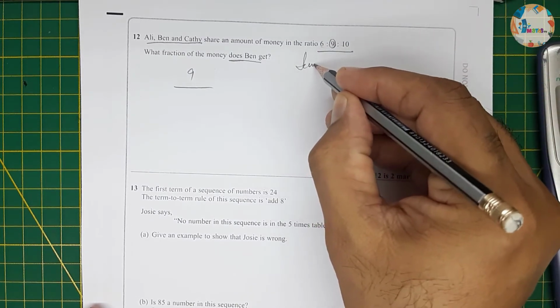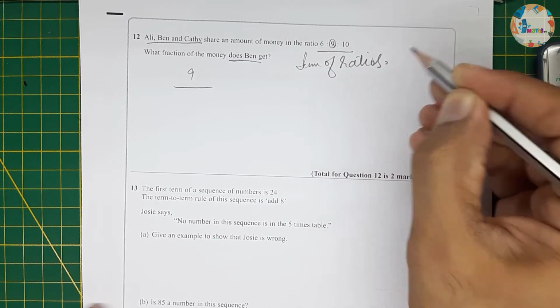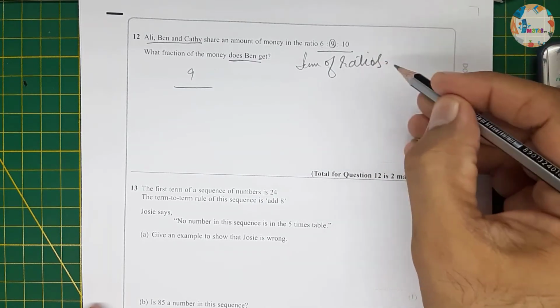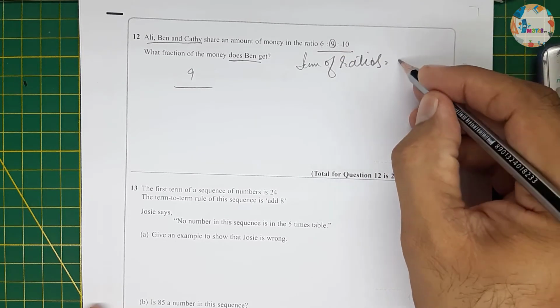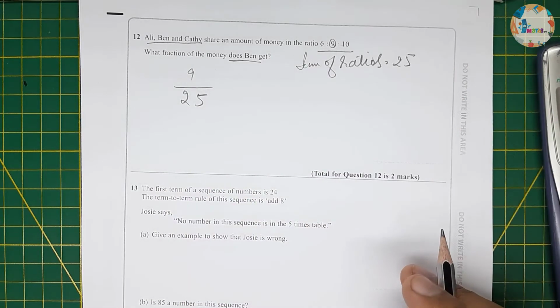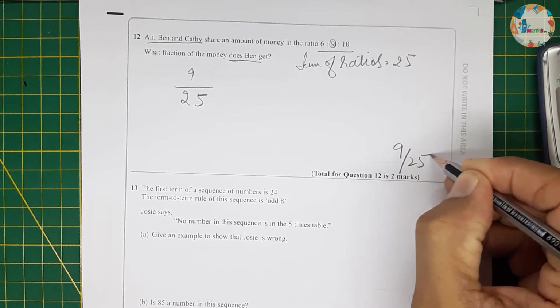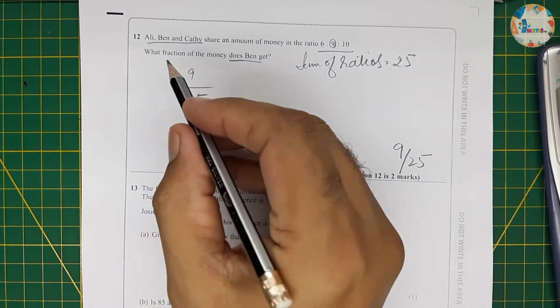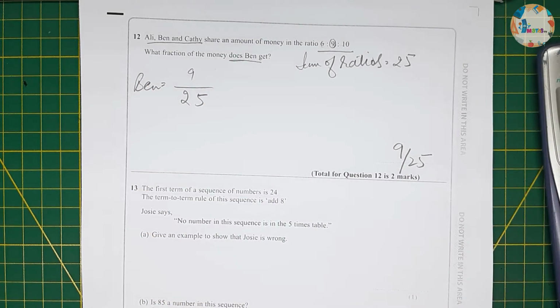Sum of ratios is equal to 9 plus 6 will be 15, 15 plus 10 will be 25. So 9 by 25 will be the fraction which we will be providing as the answer, 9 over 25. This will be Ben's share.